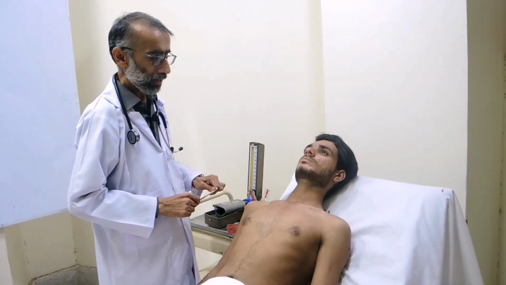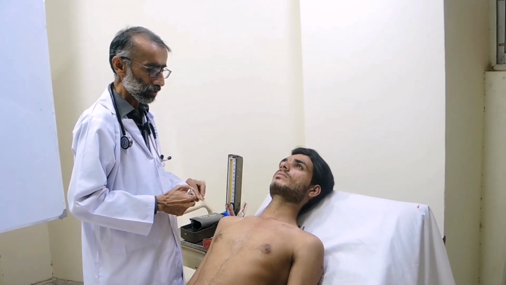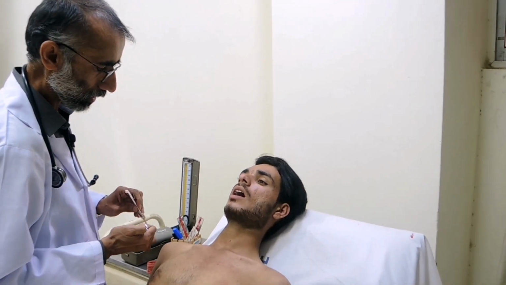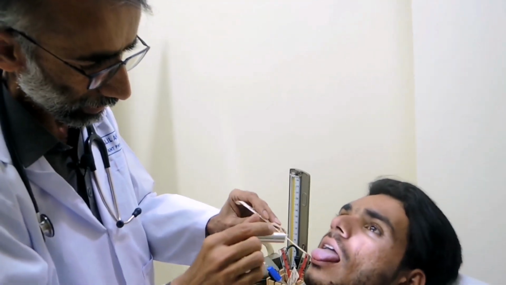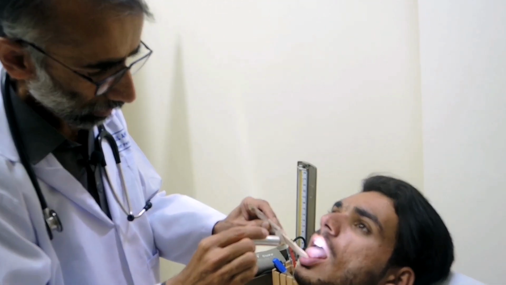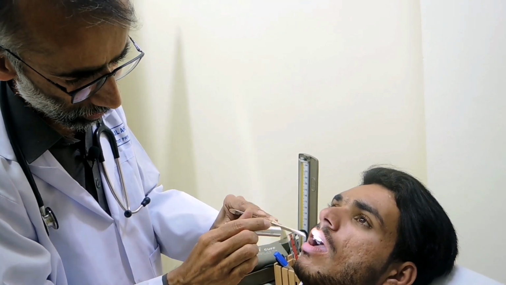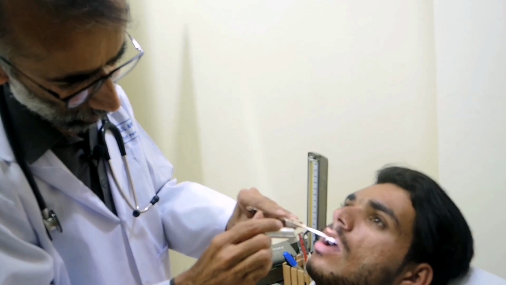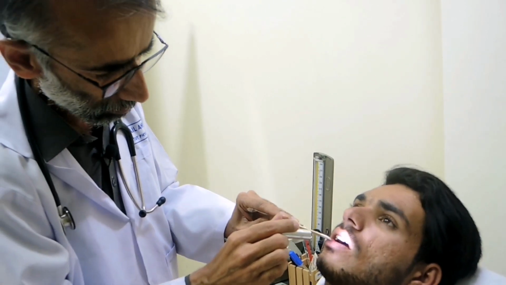Now with the help of a torch and tongue depressor, assess the oral cavity. Open your mouth, show your tongue. Assess the dorsal aspect of the tongue for central cyanosis. Put your tongue inside. Assess the state of dentition. Look for broken teeth and dental caries.